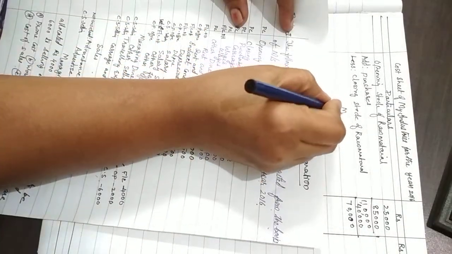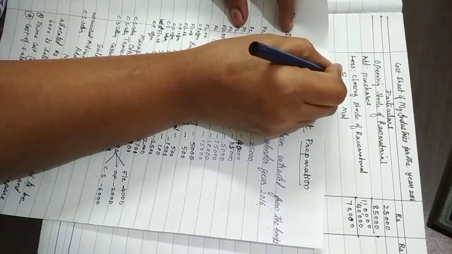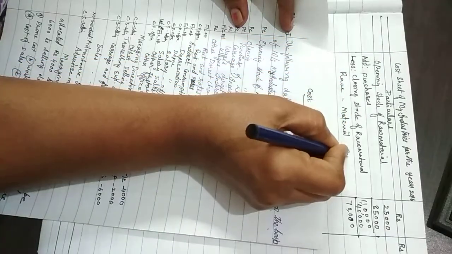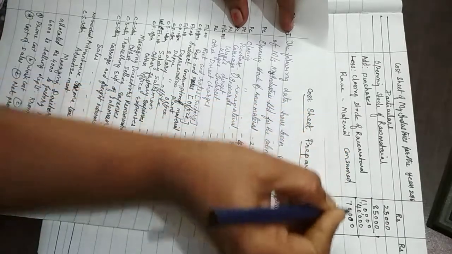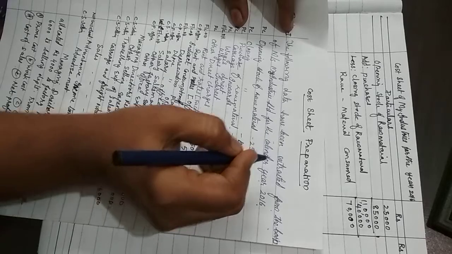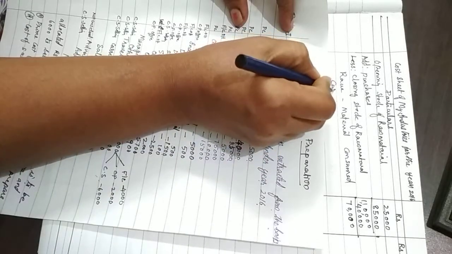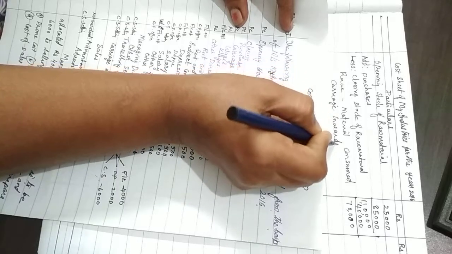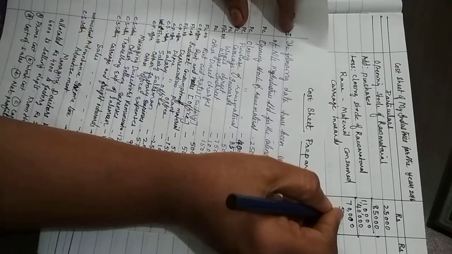This is raw material consumed. Along with this, we add carriage inwards 5,000.